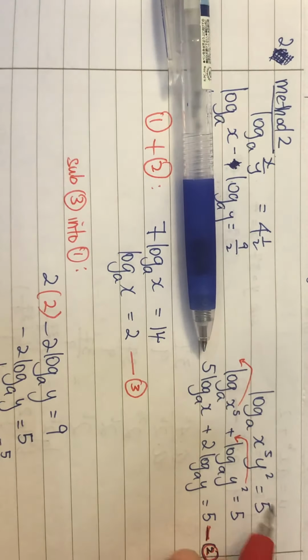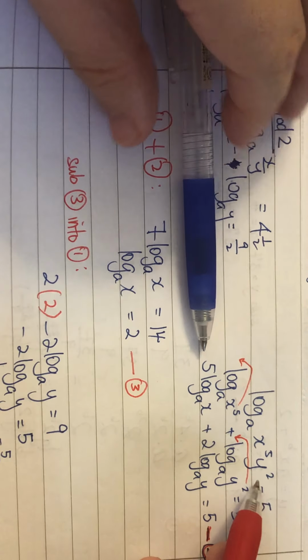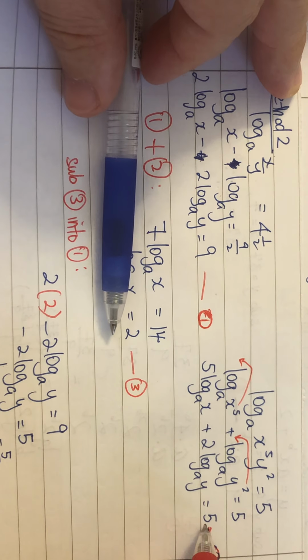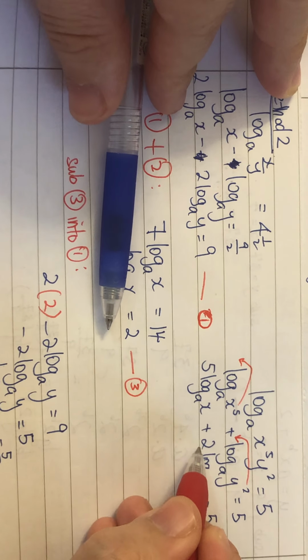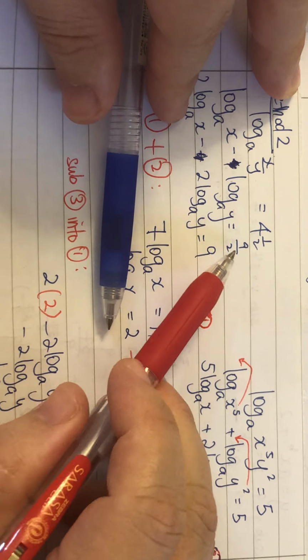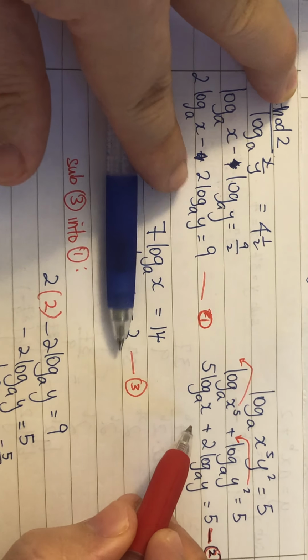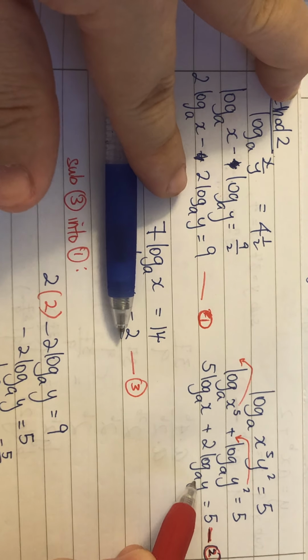So I don't want this power 5 and 2 to interfere with my working. That's why I brought it down. And because I brought it down, it also gives me the opportunity to solve this like a simultaneous equation. So you see the 2 here. That's why I multiply this throughout by 2 to eliminate this log of y to base a.